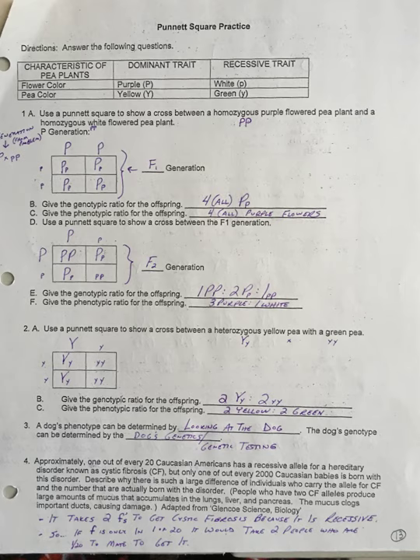Alrighty, well, like I say in the Schoology, these two pages, pages 13 and 14, are optional. However, there's a lot of good Punnett square practice here, and there's lots of things to learn about genetics, so let's go through a couple of the highlights.